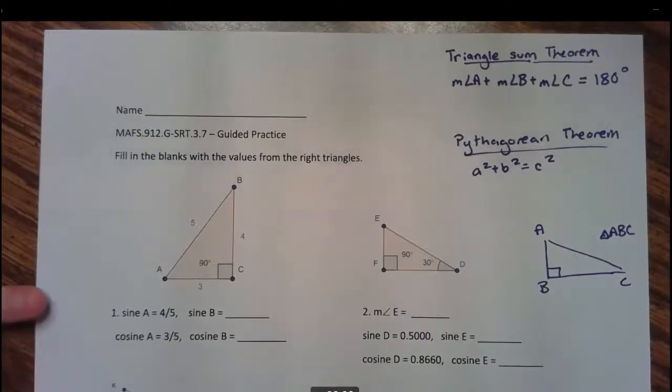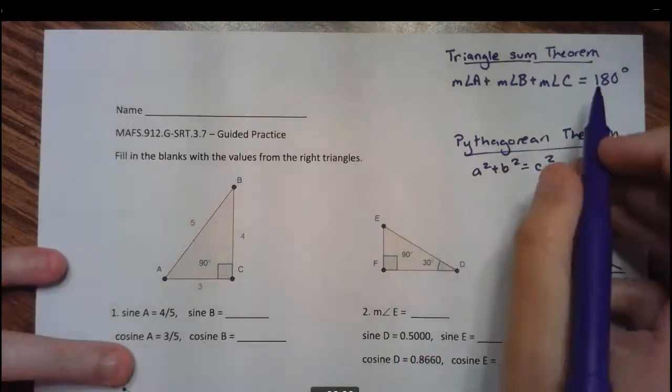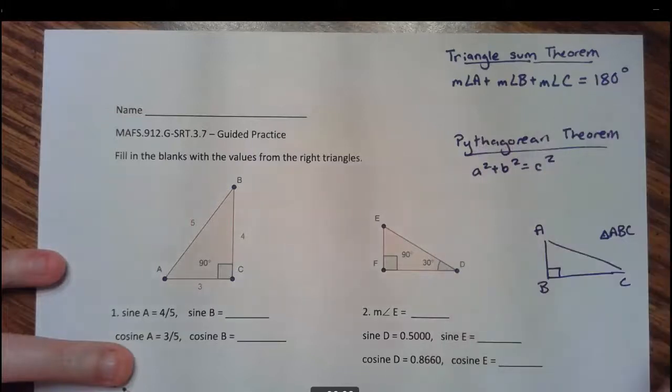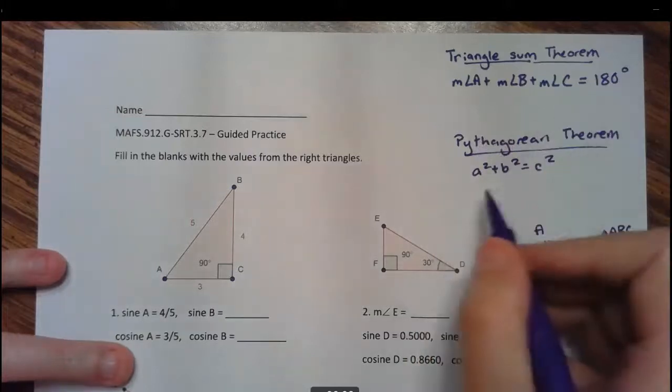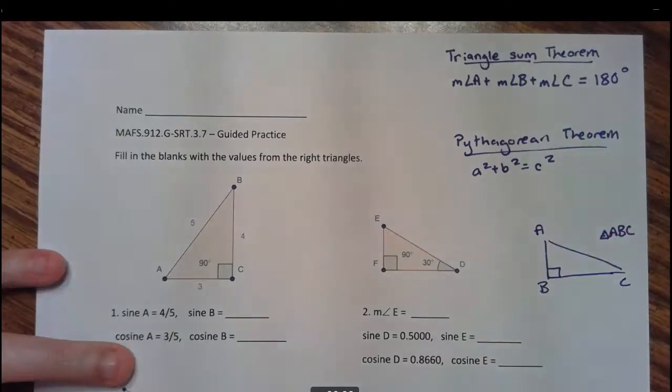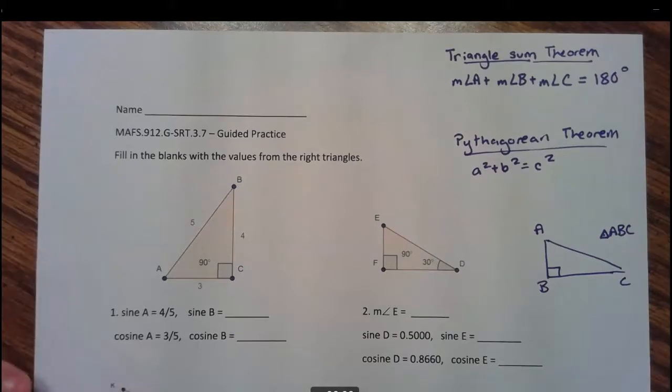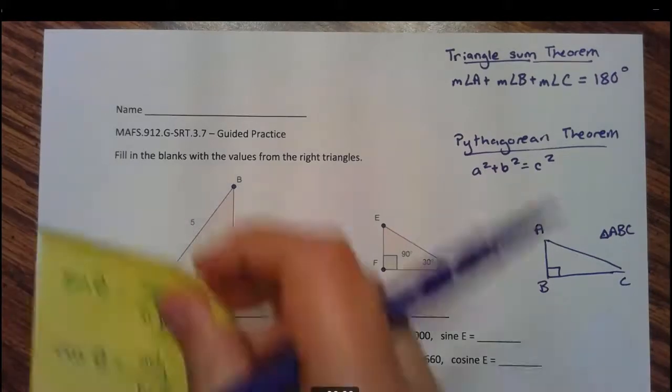for this next year. A couple of things we're going to have to use on this paper is the triangle sum theorem, which just says that all the angles in a triangle equal 180. And then the Pythagorean theorem, which you guys know we've reviewed. And then just to remind you, we've got triangle ABC. This would be angle A and angle C. Angle B is the right angle, so we don't do sine, cosine, and tangent with that.